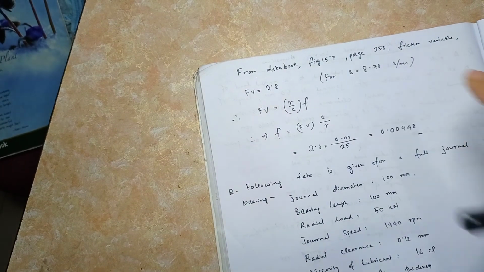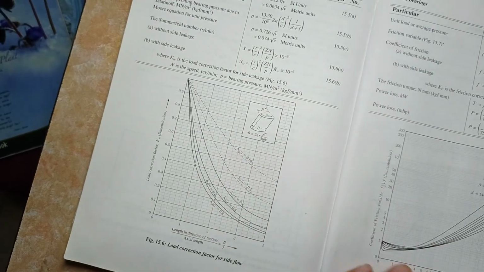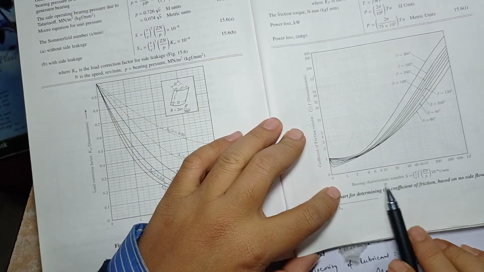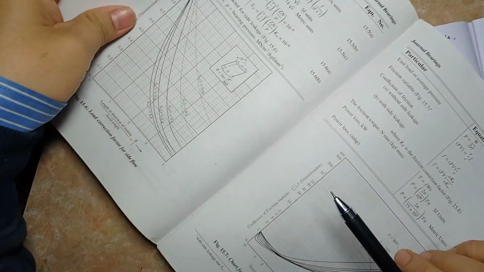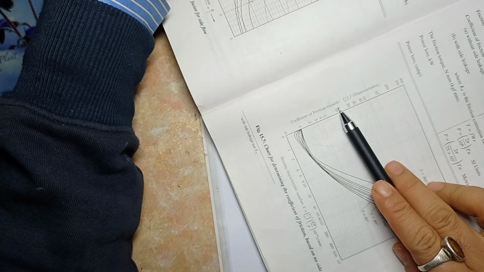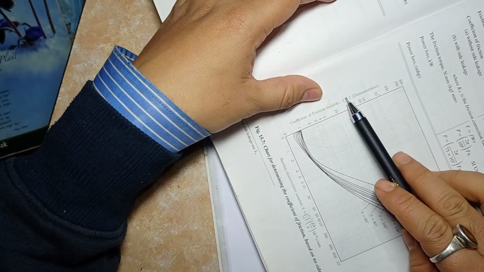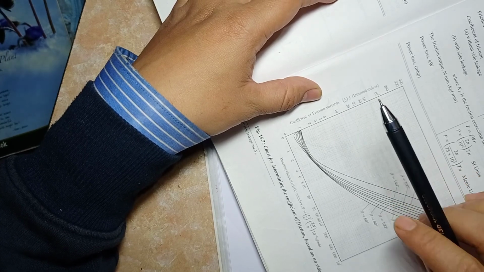So again from the data book, using a different diagram, this one, figure 15.7, using the bearing characteristic number we get another value, which is written as the coefficient of friction variable, or the friction variable. So it is r by c into f, where small f is the coefficient of friction.